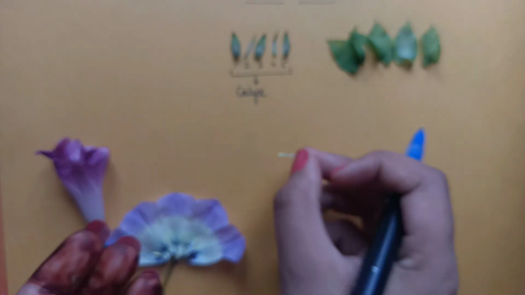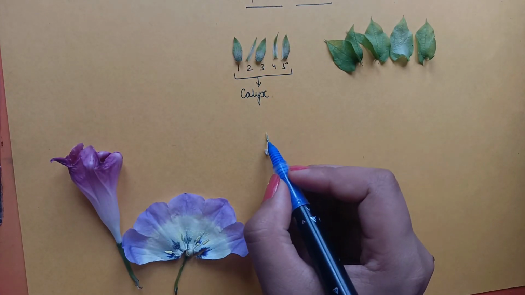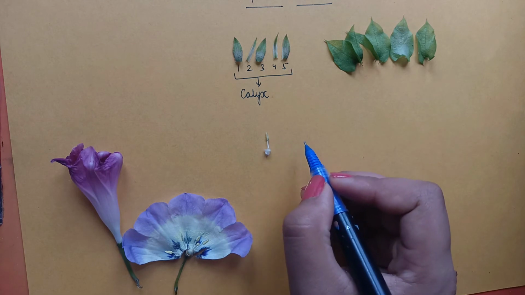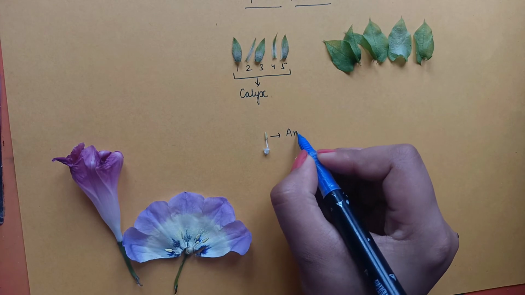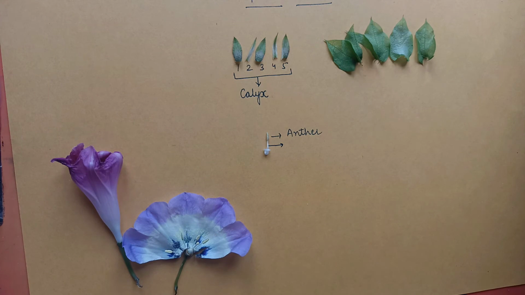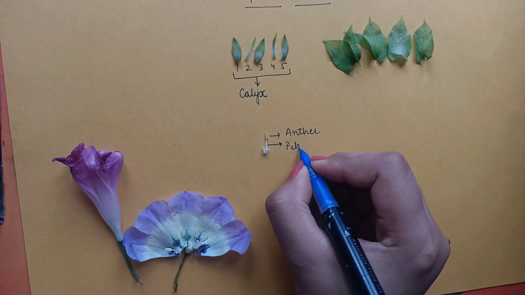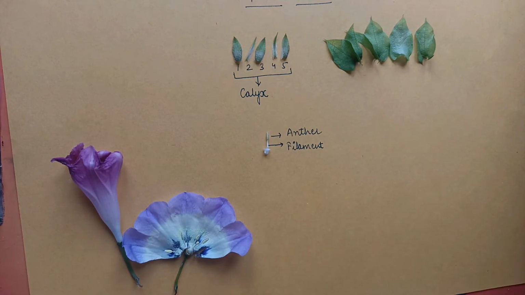Then I showed you the stamen. You can see this is a stamen. I told you about the stamens. You can see over here, I told you that it has a bilobed, head-like structure that is known as your anther. And it has a long, narrow, thread-like structure, that is your filament. I told you this also.